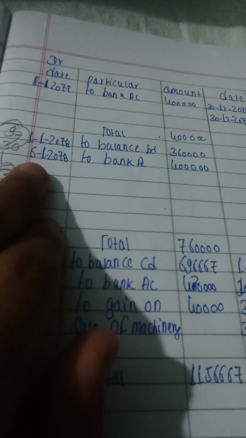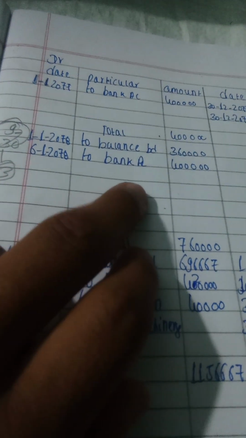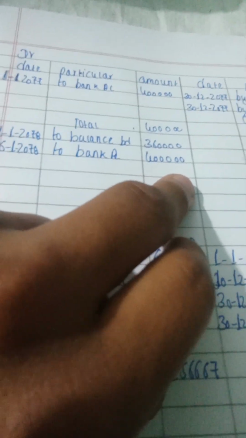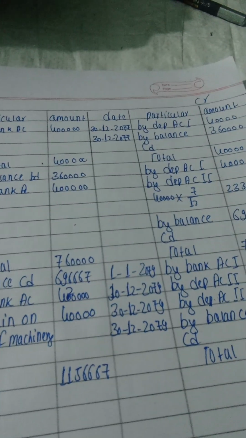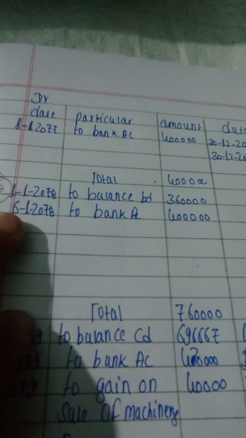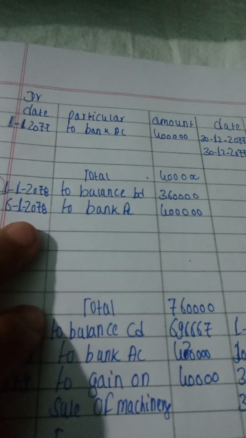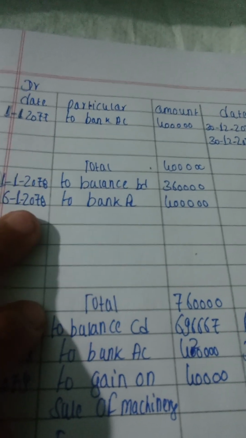So we purchased another machinery at Ashwin 1, so it's going to be bank 4 lakh. For these types of solutions, you need to basically understand how months work. We purchased this machinery on the first day of the 6th month.